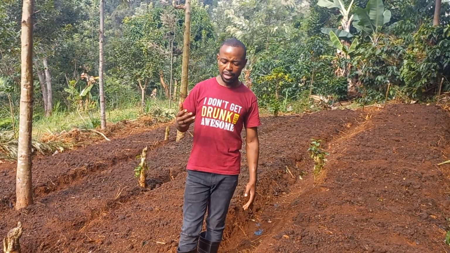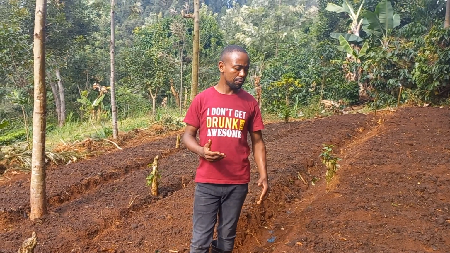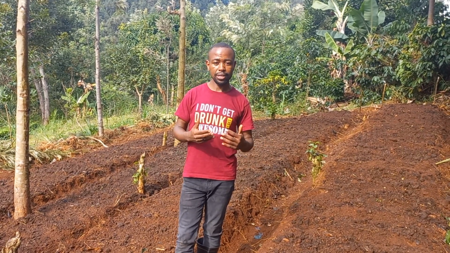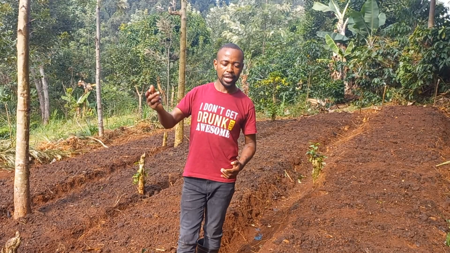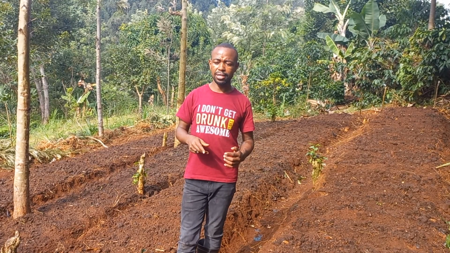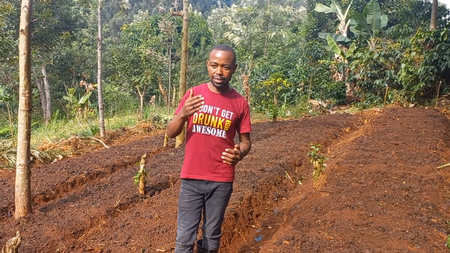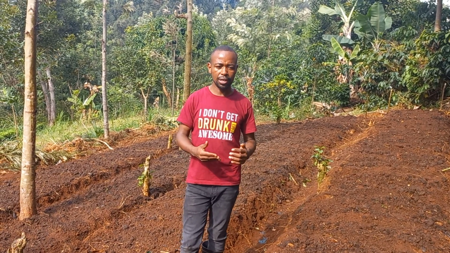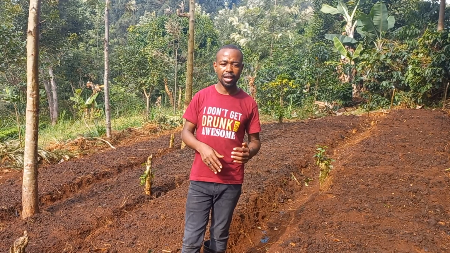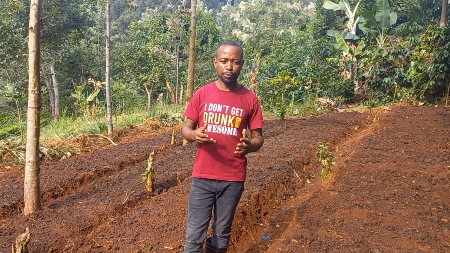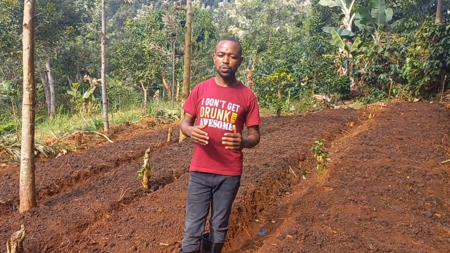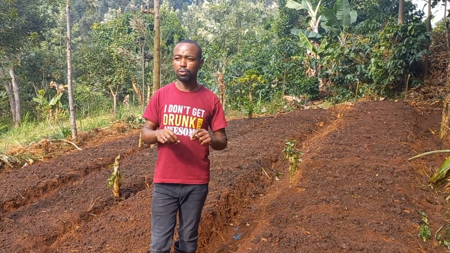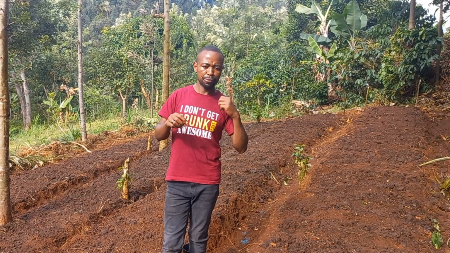Another one is previous cropping. For example, now we are doing onions. So you select a place where onions were not planted previously. The reason we say this is because if you plant a crop that was planted there previously, there are soil-borne diseases that could have been left there. There are pests that are prone to attacking that kind of crop. So you have to make sure that the crop that you want to plant wasn't planted there previously.